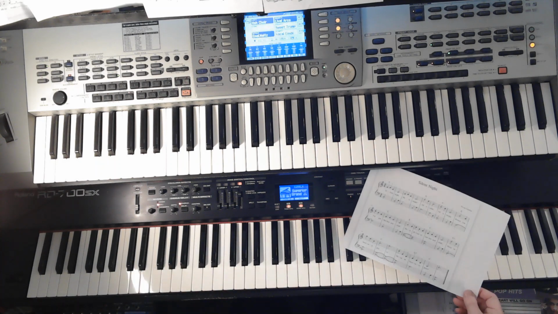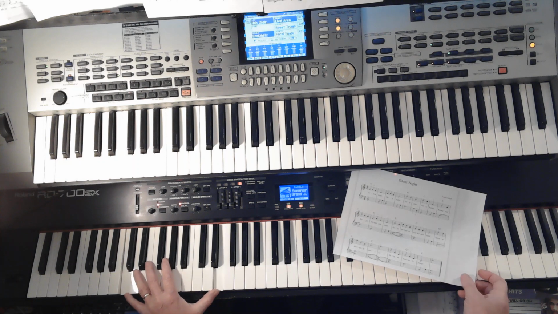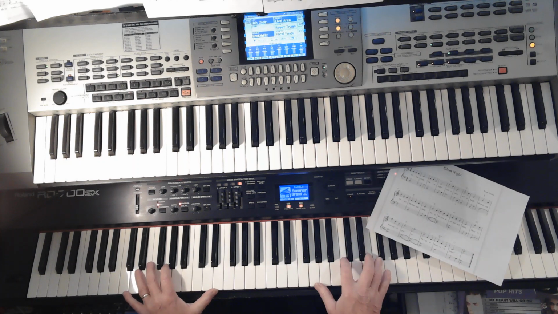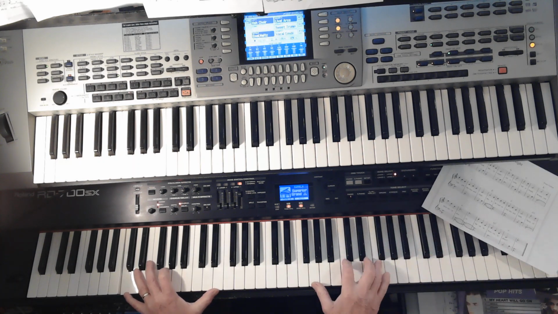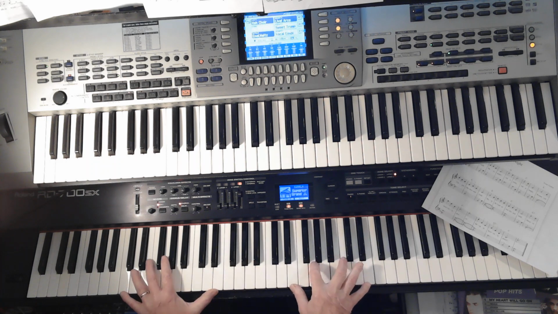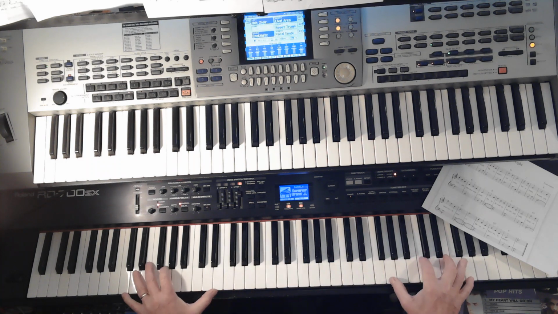Later on. And then the other one is the tenths, which I'd more or less play like blocks.